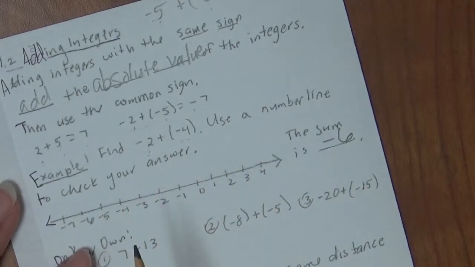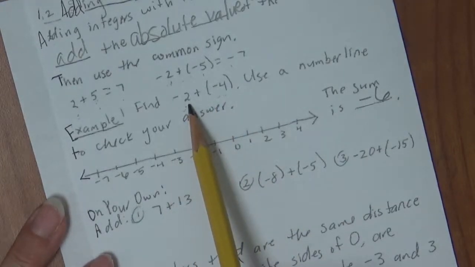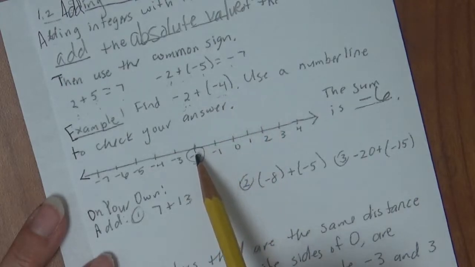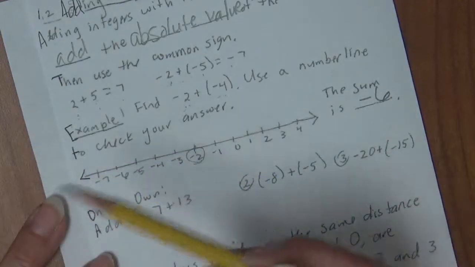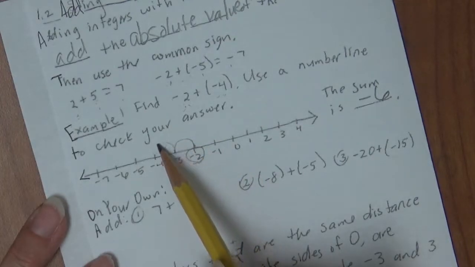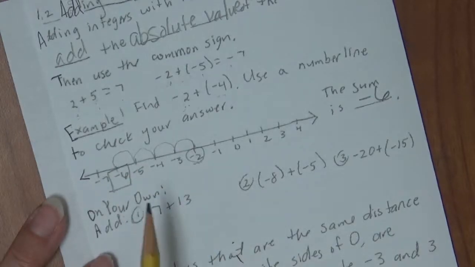How do we use the number line to check our answer? All right, so on the number line, we're going to find -2 first. Here's -2 right there. And we need to add -4. If I add negatives, that means I have to go into the negative numbers. So if I add -4, 1, 2, 3, 4, I end up at -6. So that's my answer.